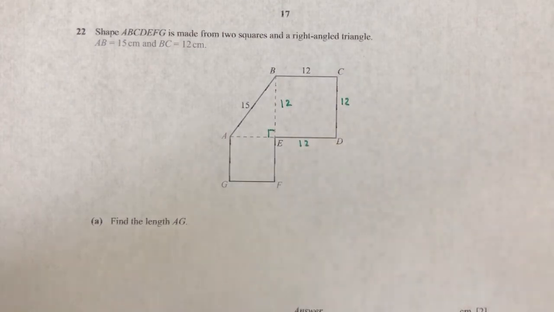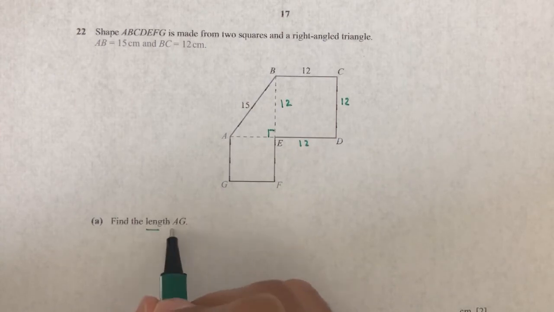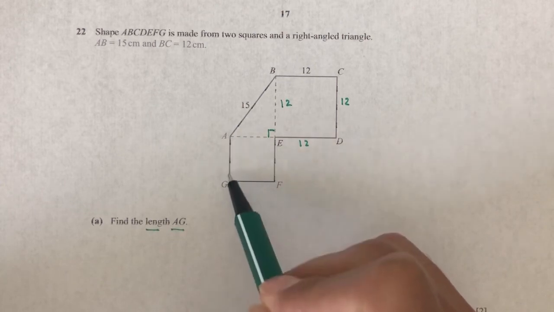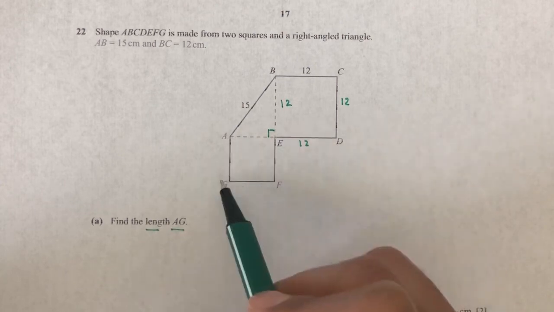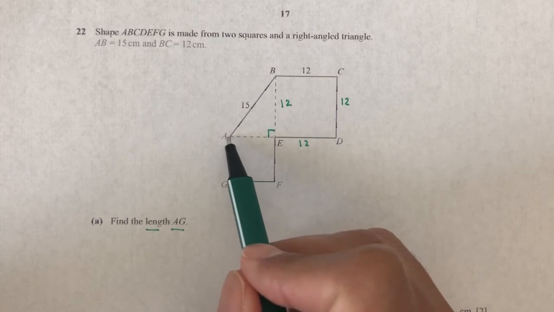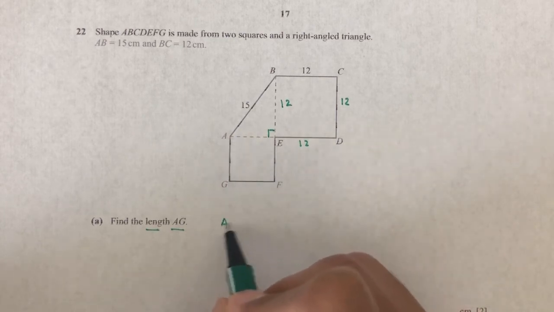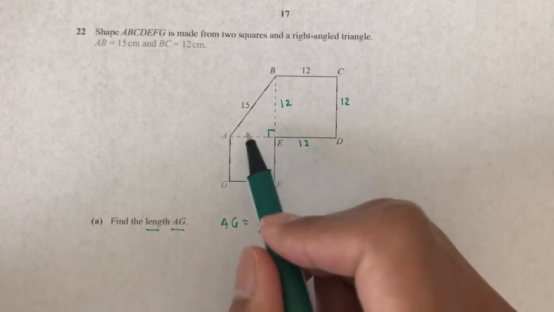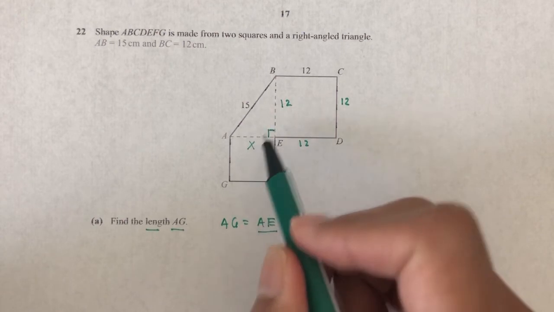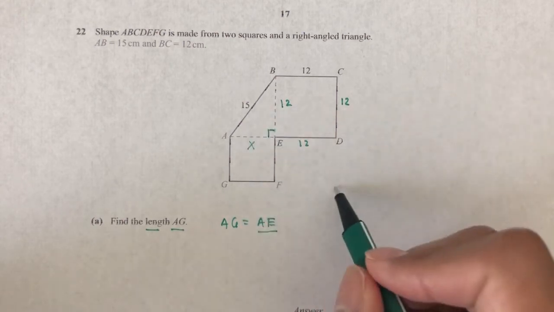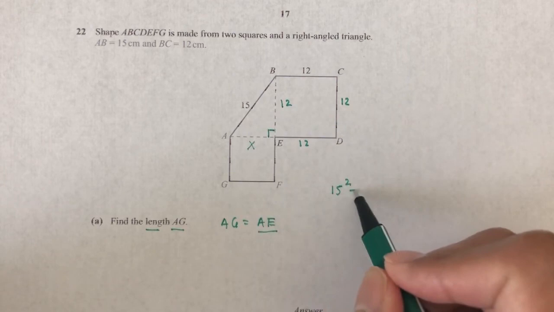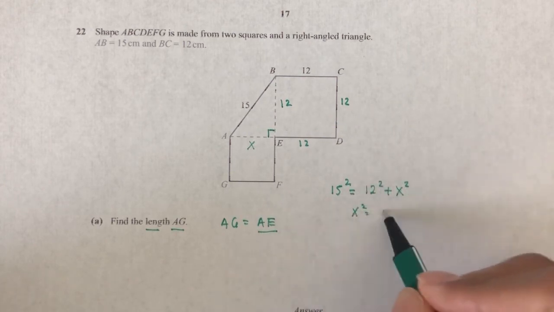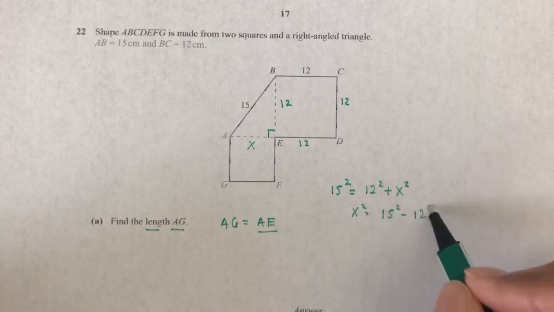Okay, so part A, find the length of AG. So AG is this length. This length is also equal to this length, and this length, because it is a square. So let's find the length of AE. We know that AG equal to AE. So let's call it X. We can use Pythagoras theorem. We know that 15 squared equals 12 squared plus X squared. So X squared equals 15 squared minus 12 squared.